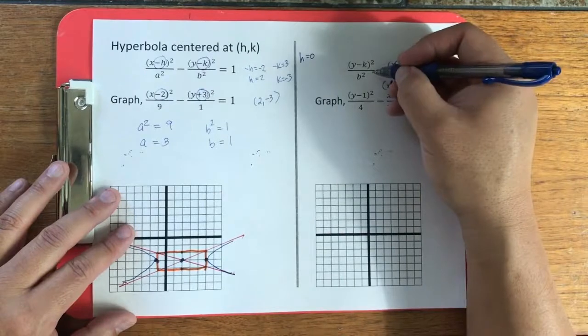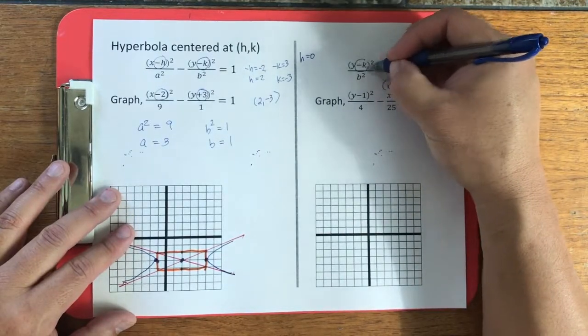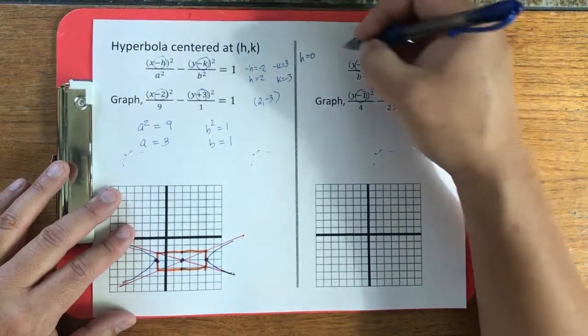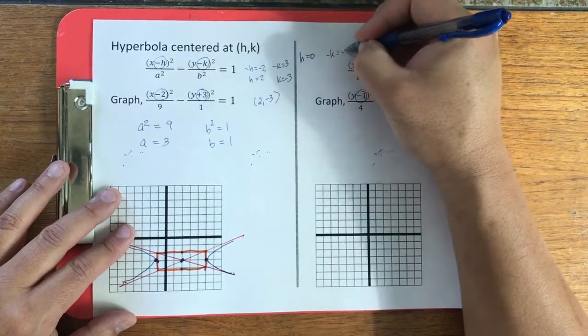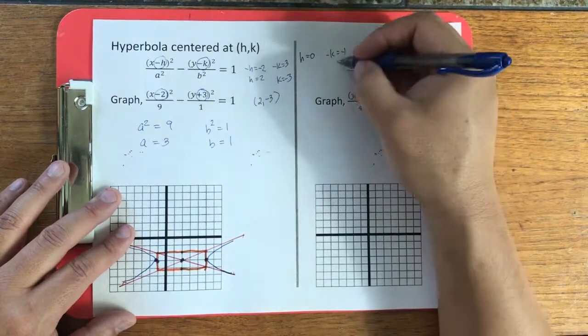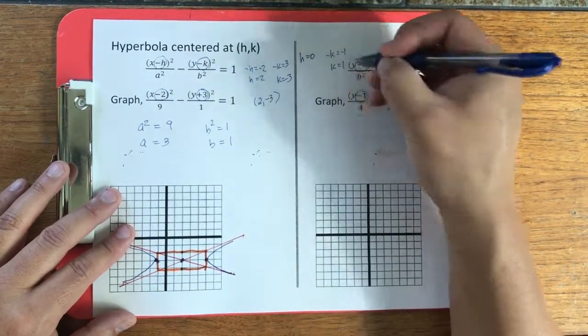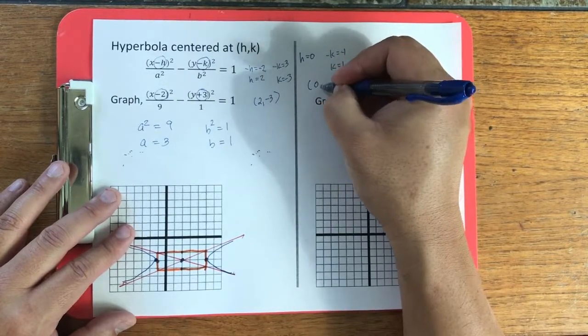So if there's nothing here, we assume that the h or the k is going to be 0. And then over here, we have minus k is equal to minus 1. So when we multiply both sides by negative 1, we get k is equal to 1. So our center is at 0, 1.